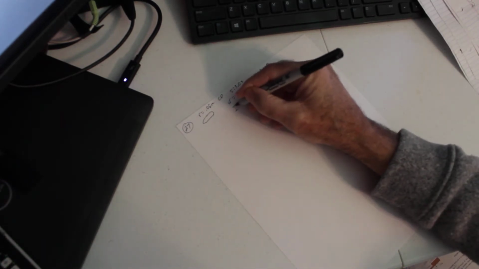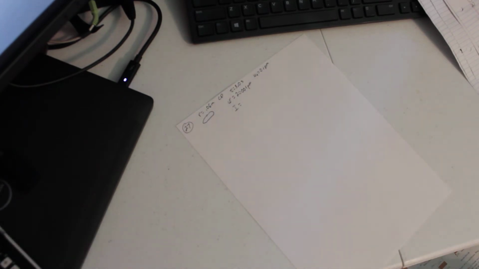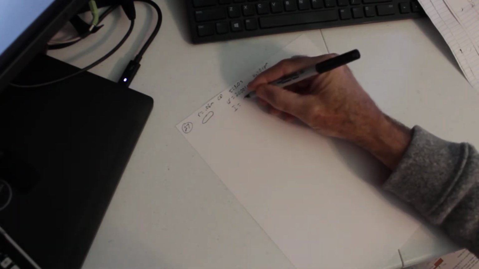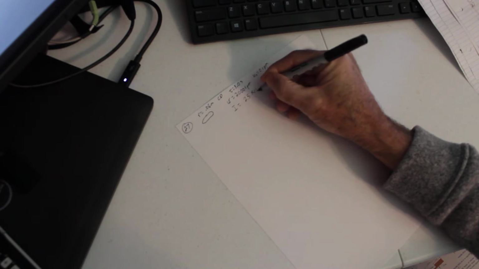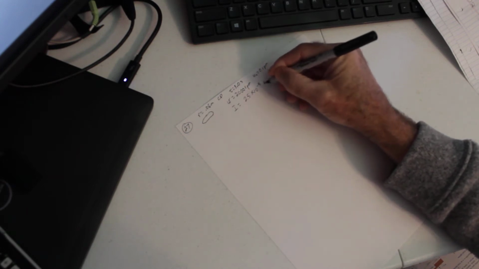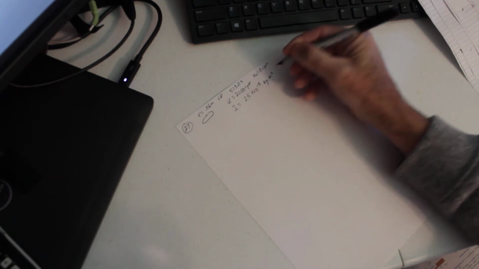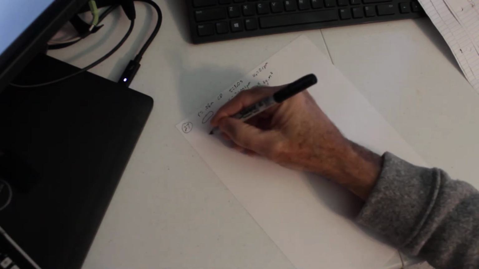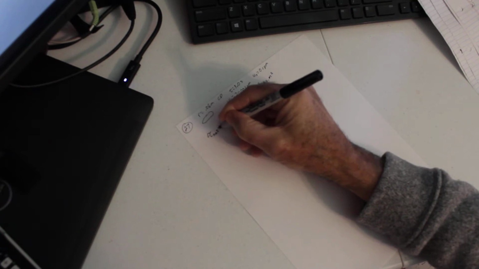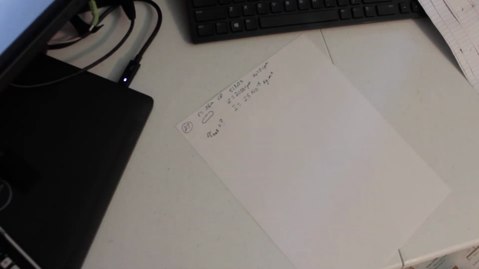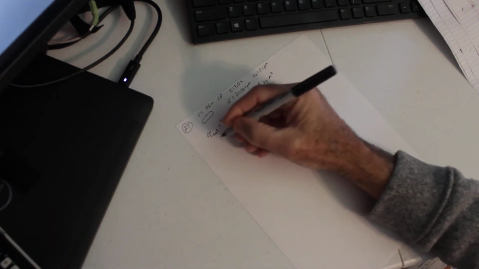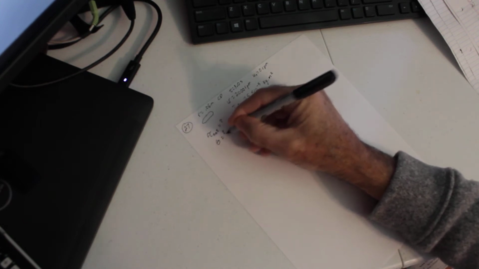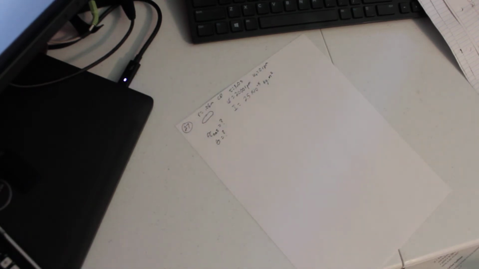The disk's moment of inertia they give you, I, is equal to 2.5 times 10 to the negative fifth kilogram meter squared. All right, and we want to know what is the net torque, and how many revolutions does it make before reaching full speed?